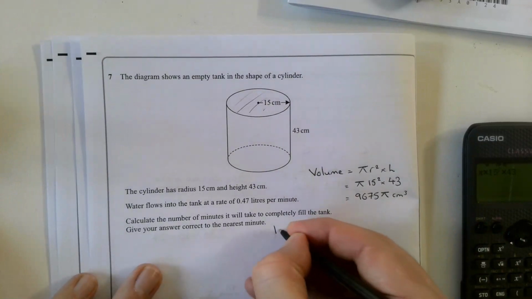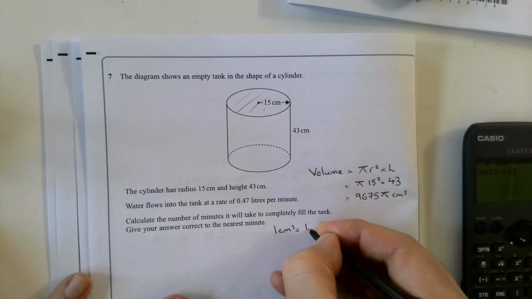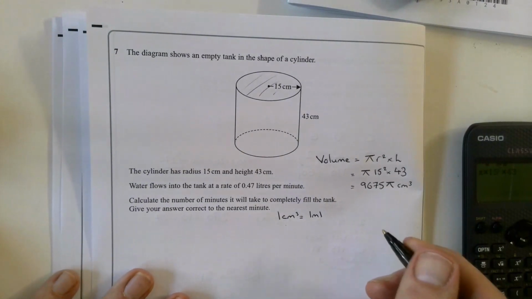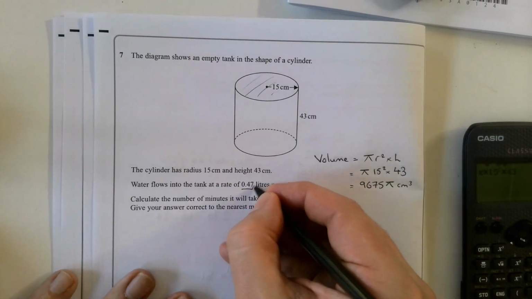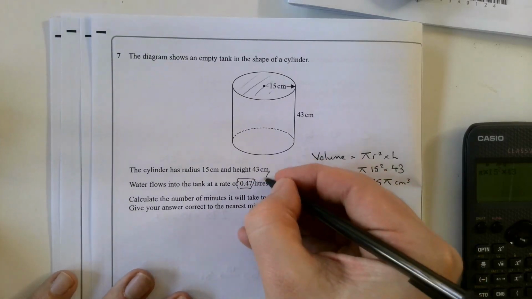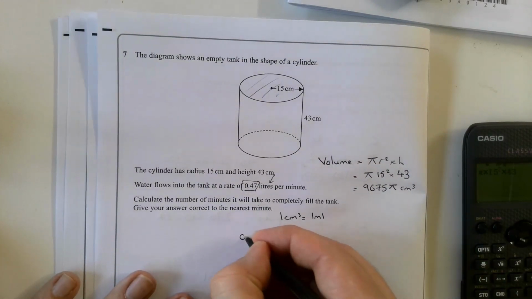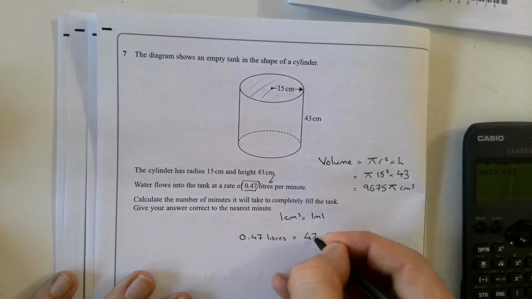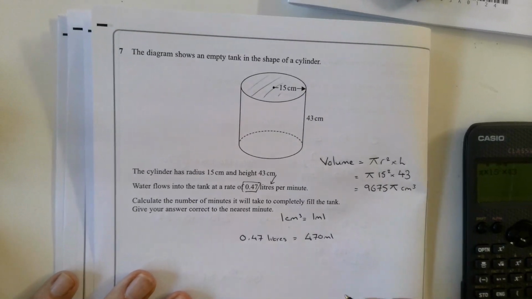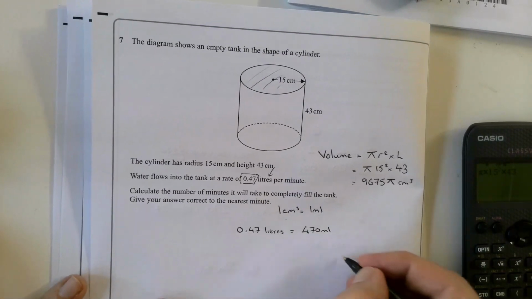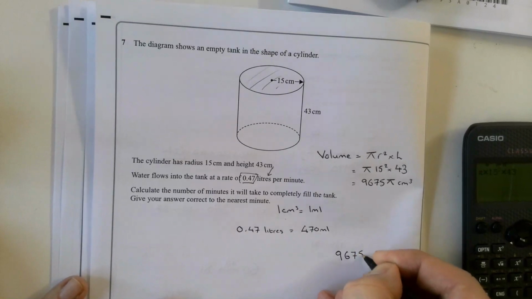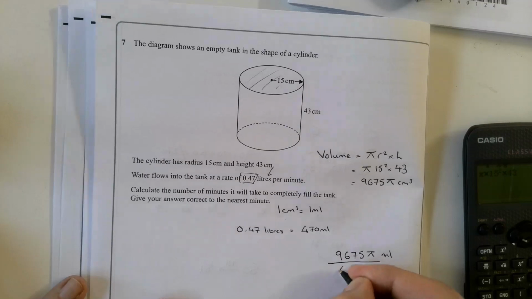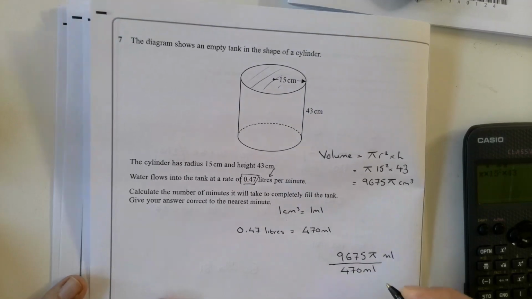Now there's a happy coincidence that 1 centimetre cubed is the same as 1 millilitre. So I'm going to try and change this unit here, instead of being in litres, into millilitres. So I know that 0.47 litres is the same as 470 millilitres. Okay, so that's a useful fact to know. So now I'm going to take my 9675 pi centimetres cubed, which is millilitres. I'm going to divide that by 470 millilitres per minute.